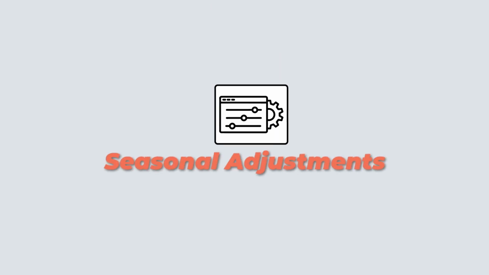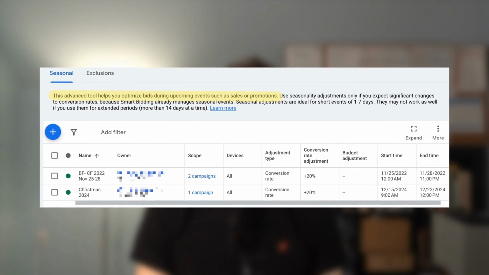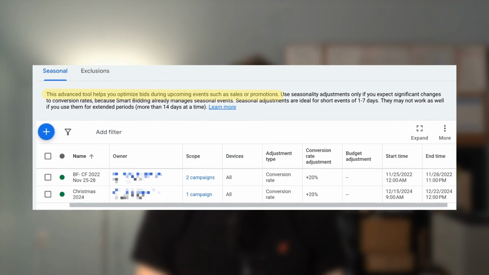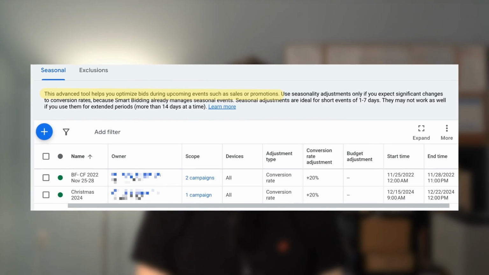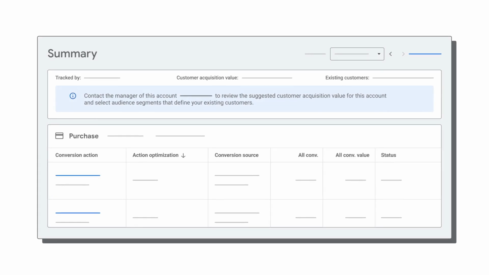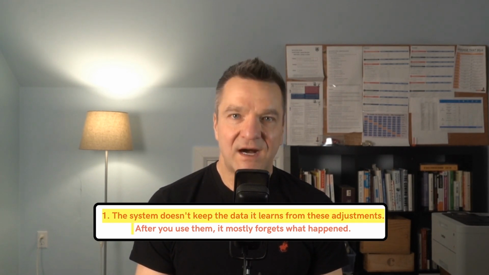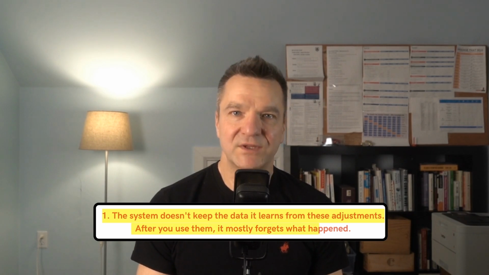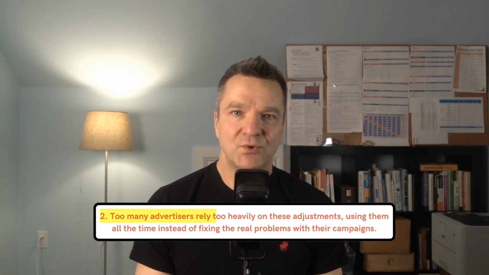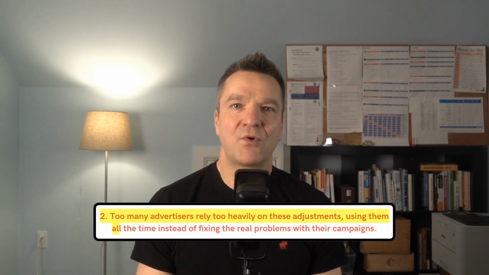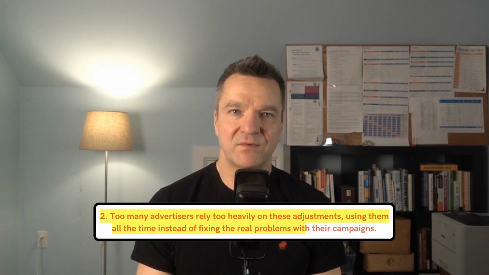The first is seasonal adjustments. Seasonal adjustments in Google Ads are a tool that allows you to inform smart bidding of expected increases or decreases in conversion rate for upcoming events like promotions and sales. This helps your campaigns optimize bids during these times and return to normal performance afterward. I don't consider seasonal adjustments optimizing smart bidding for two reasons. The system doesn't keep the data it learns from these adjustments. After you use them, it mostly forgets what happened. And too many advertisers rely too heavily on these adjustments, using them all the time instead of fixing the real problems with their campaigns.